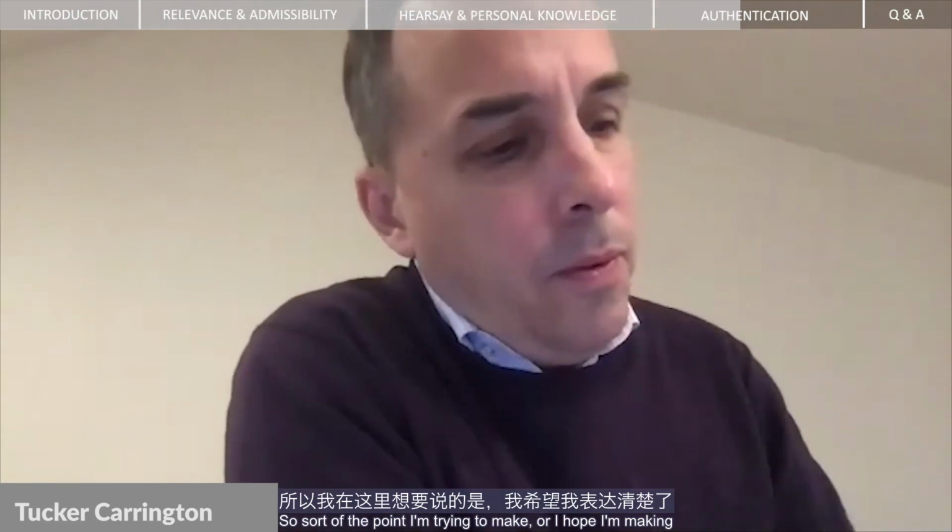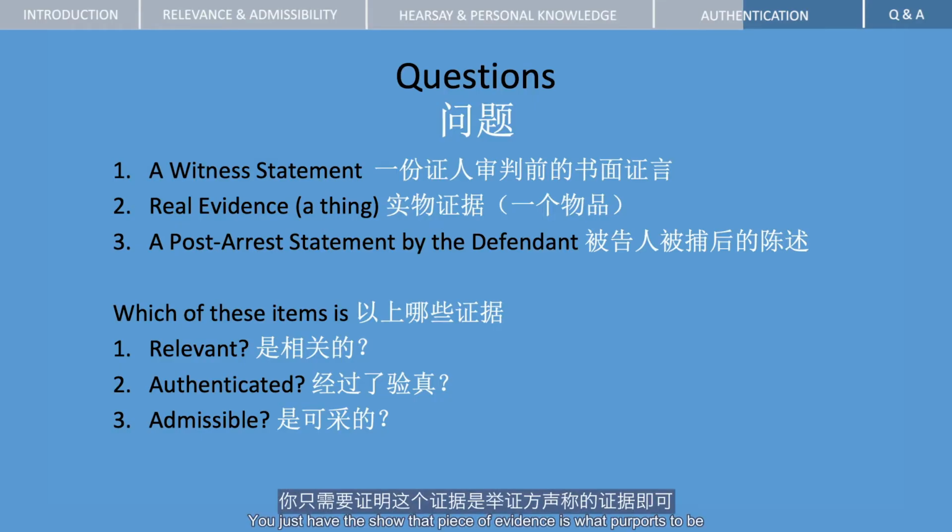So the point I'm trying to make, I hope I'm making, is that there is an authentication requirement for evidence, but it is typically not very complicated. You just have to show that the piece of evidence is what it purports to be.